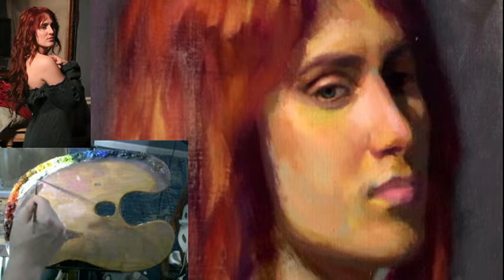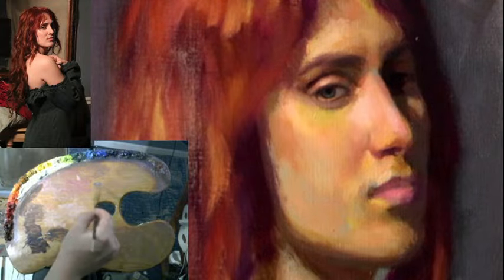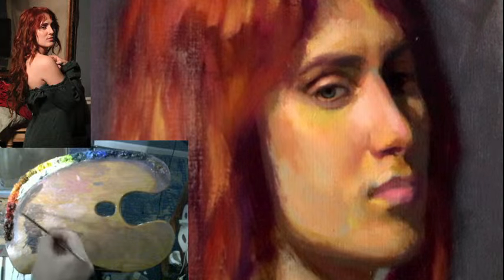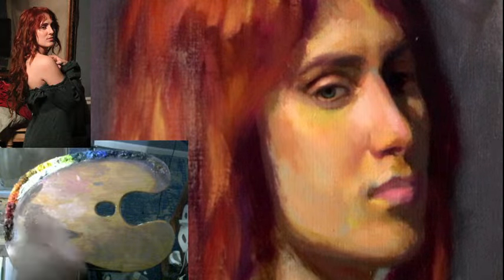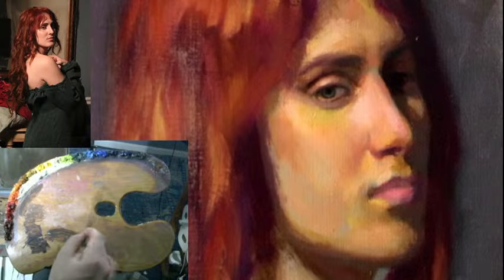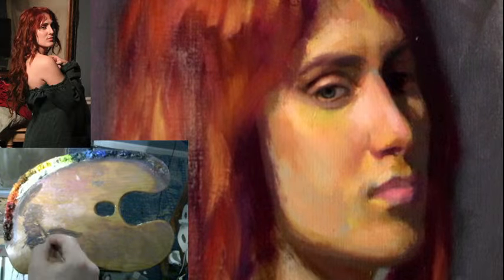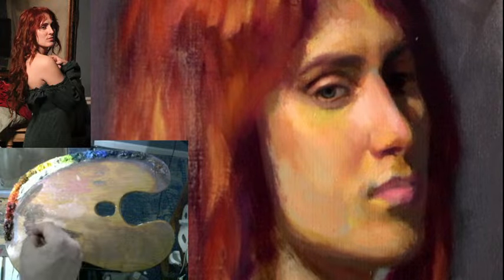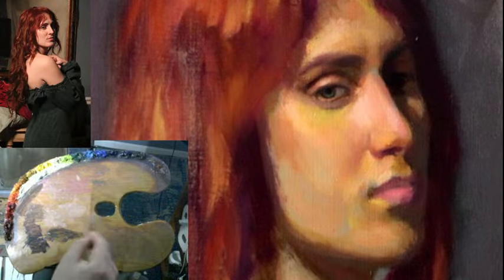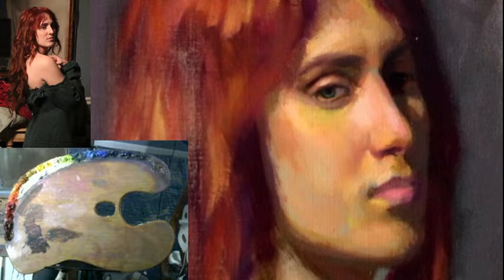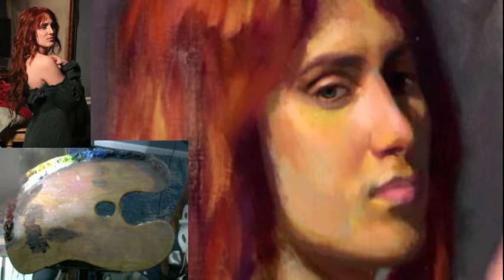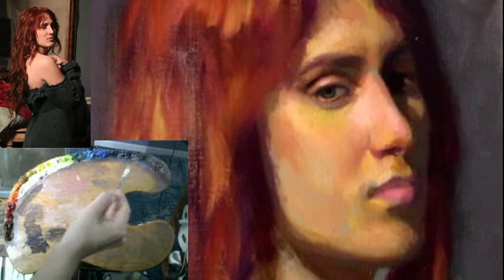I'm going to mix up a very dark gray. Always be mindful of the value of the sclera. The white of the eye is not white, usually some kind of mid-tone. In this case, it's a very dark mid-tone, it's in the shadow. Now that would be way too light.